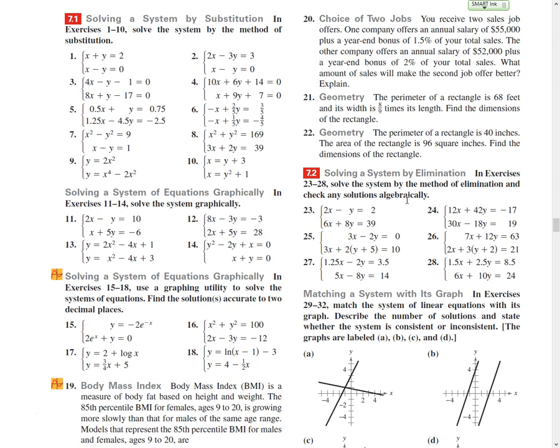Number 7, I would think substitution, yeah? Solve for x or solve for y and then plug in. I think substitution might be the easiest way.